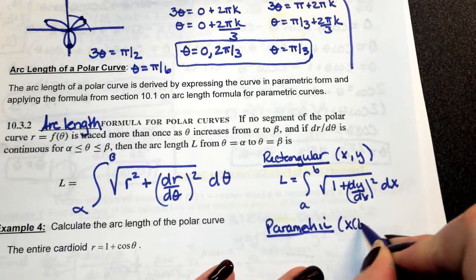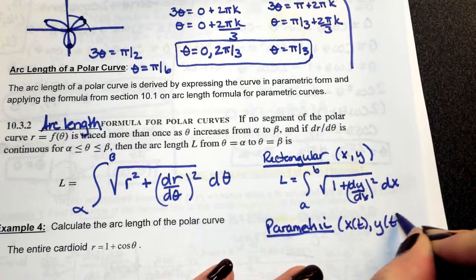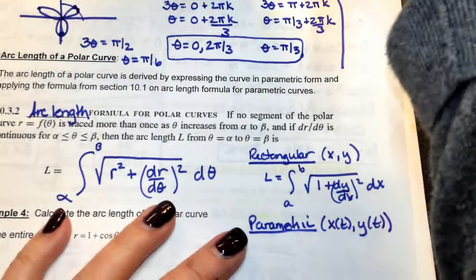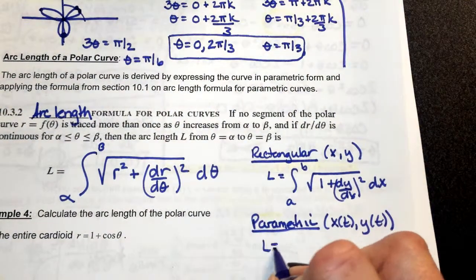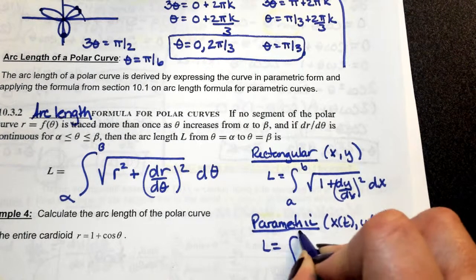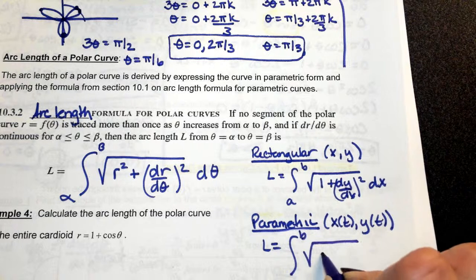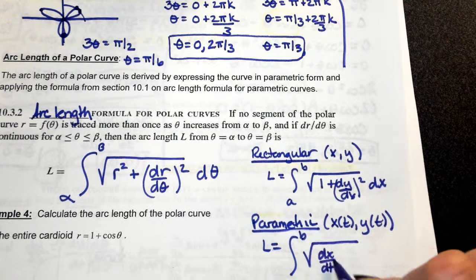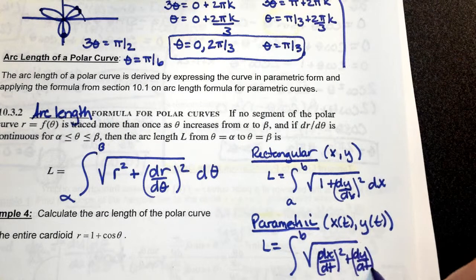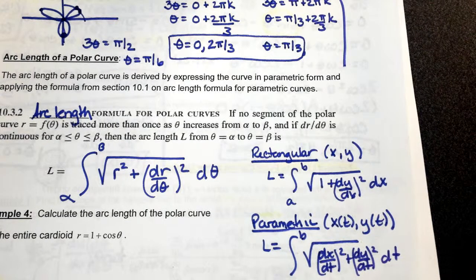So we have x of t, y of t. Again, when you're trying to find the arc length for parametric curves, again, we're going from a to b, square root of dx dt squared plus dy dt squared dt.